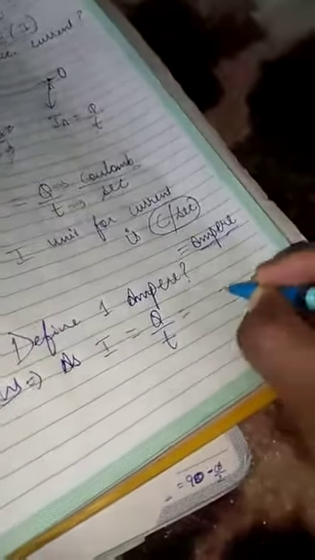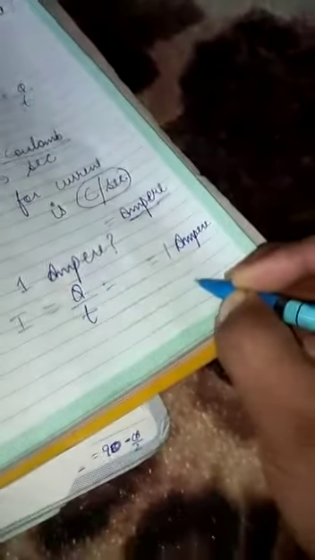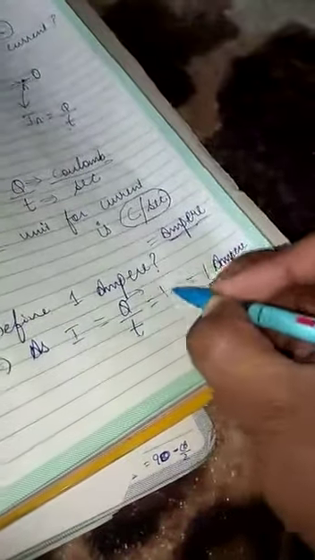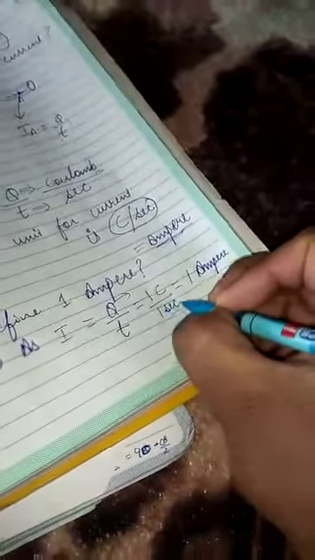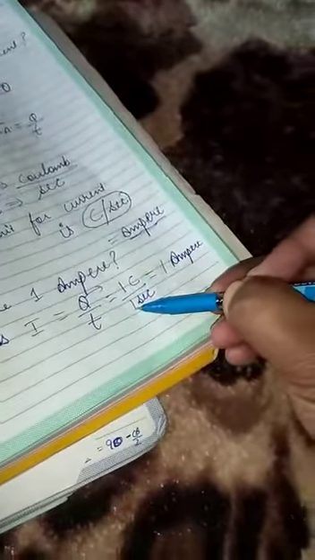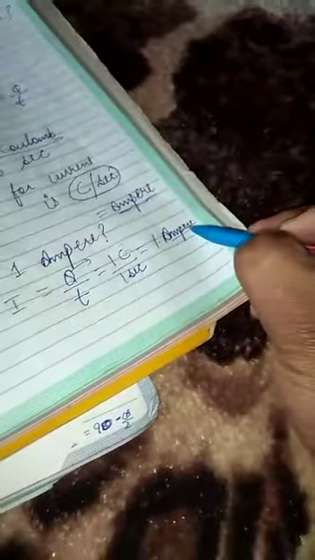Now I want 1 ampere. To get 1 ampere, charge must be 1 coulomb and time must be 1 second. 1 divided by 1 gives 1, and coulomb per second makes ampere.